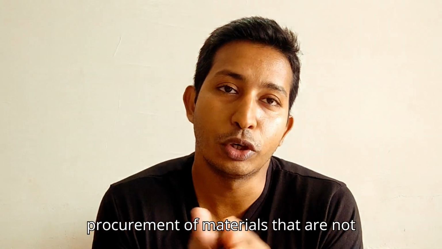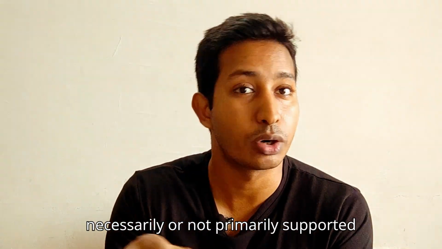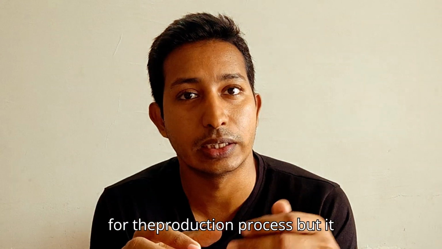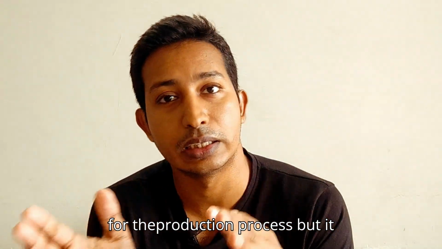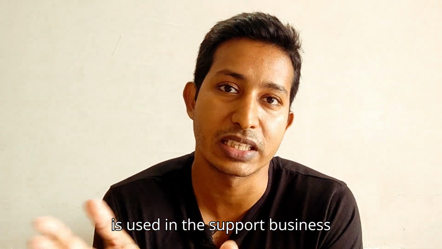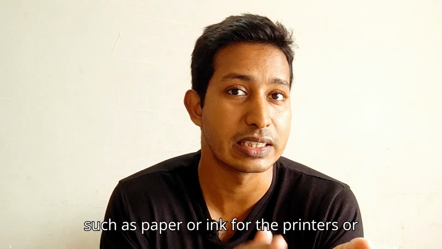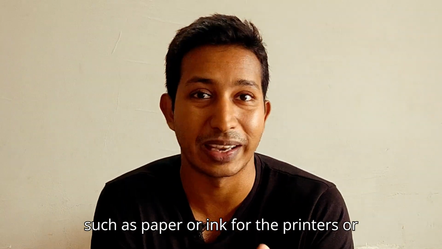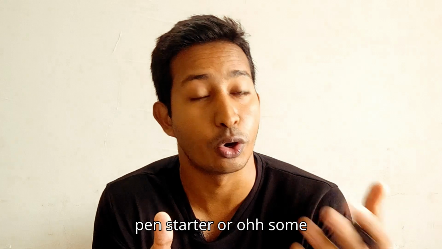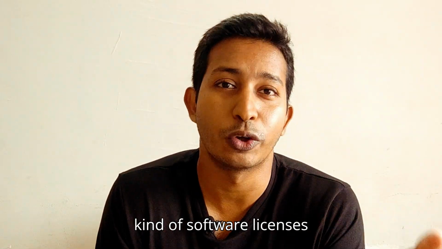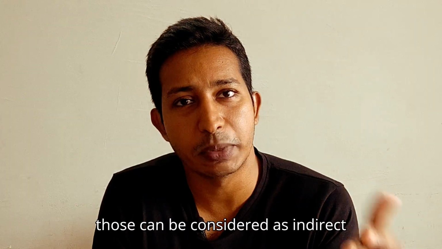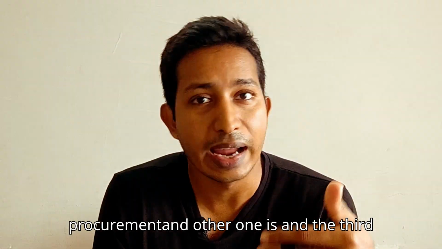This refers to the procurement of materials that are not primarily used in the production process, but are used to support business activities. For example, office supplies such as paper or ink for the printers, pens, staplers, or some kind of software licenses. So those can be considered as indirect procurement.